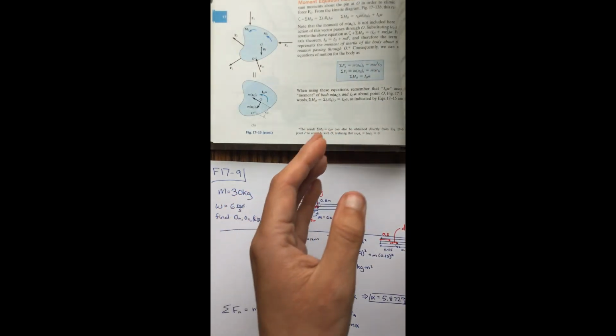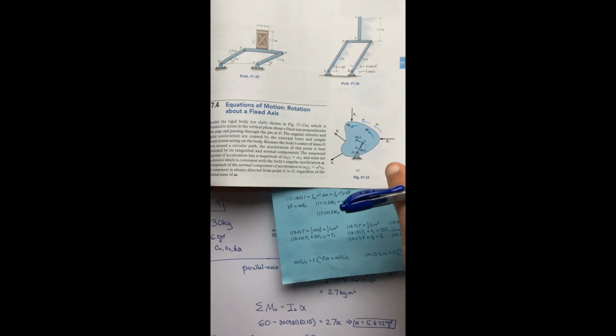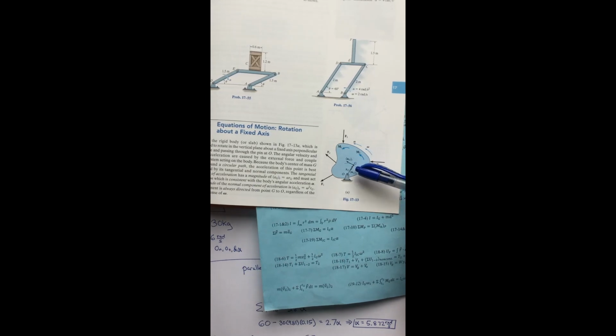And if you go back to figure 17-13, on page 441, they show you that vector goes from pin O to point G. They also show you here's the tangential component of the acceleration, and here's the normal component of the acceleration. Always the normal component points in towards O. Okay, so going from point O to point G, that distance is d, which is 0.15.